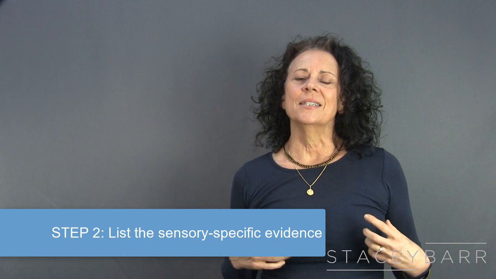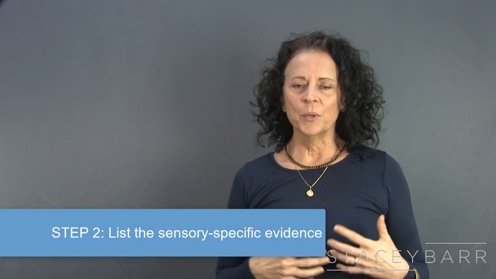Step 2 is to list the sensory specific evidence. When we have the end in mind, we're ready to get a handle on what specifically about our result we will measure. This is where we take care in our choice of words to describe the evidence of that result. And we describe that evidence as tangibly as possible.